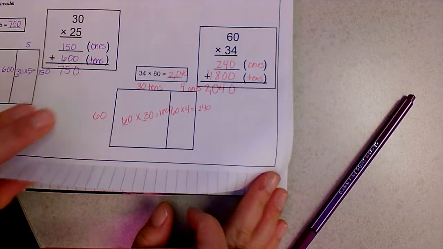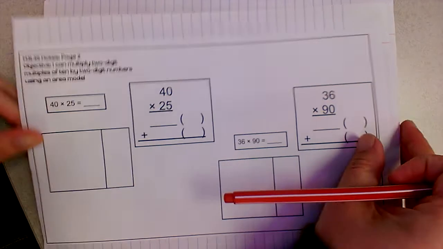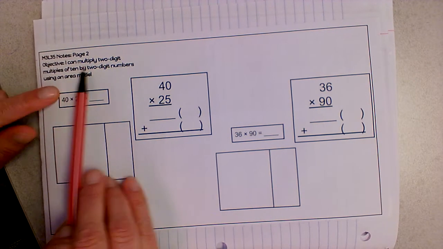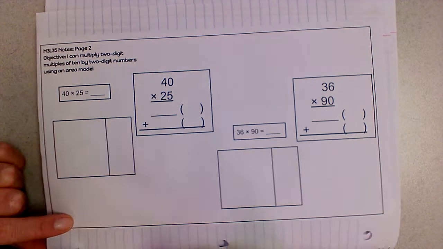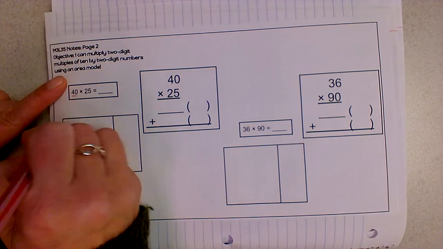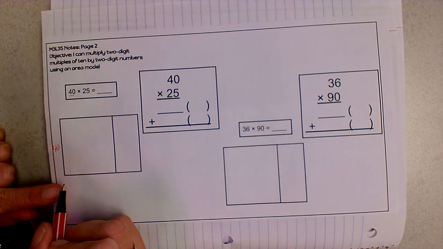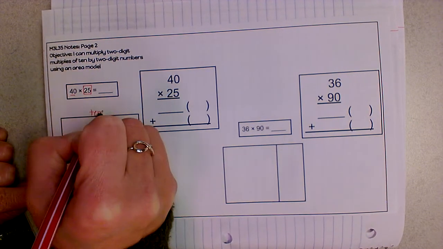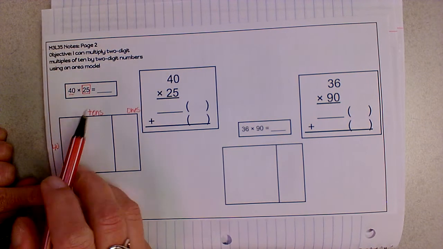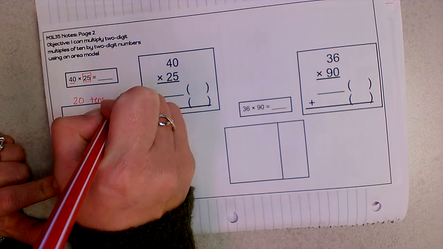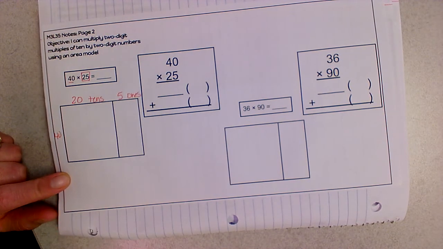Okay, these are pretty easy. Let's go ahead and move on to page 2. Okay. So again, let's review that. Remember, we are doing a 2-digit number multiplied by a multiple of 10. Okay, so which one is my 10? If I'm looking at these two numbers, a multiple of 10 is 40. Okay, so there's my tens. Then here's my 2-digit number, and I'm going to break that apart into tens and then ones. The 10 is 20. The ones is 5. Okay, so I'm breaking those apart.